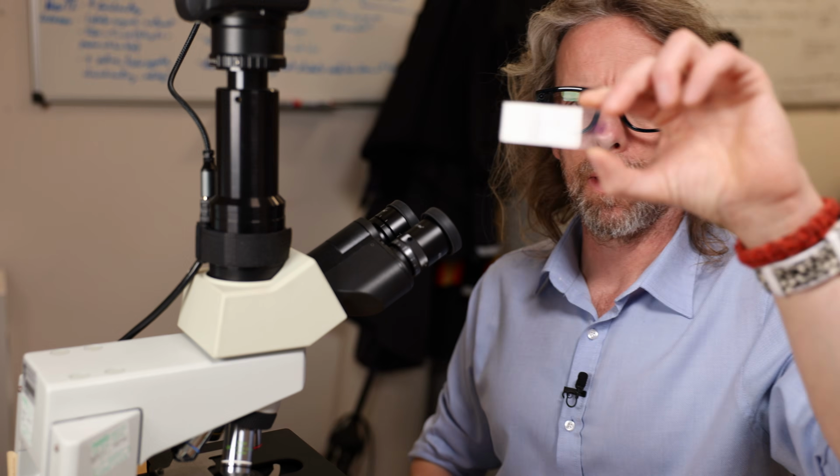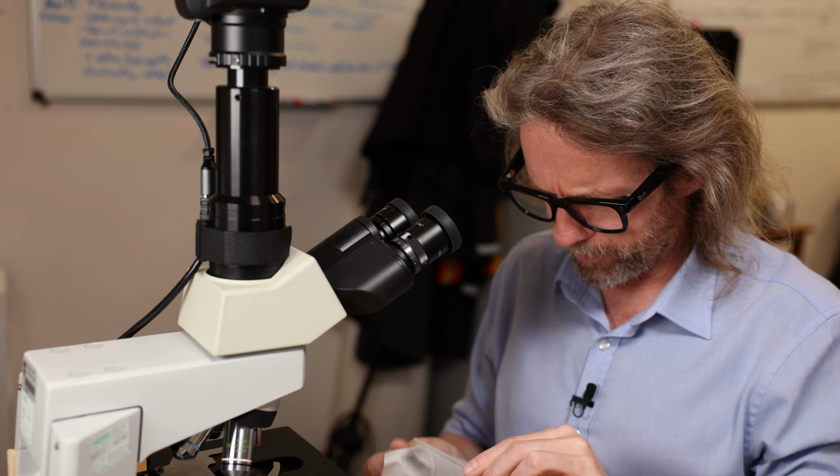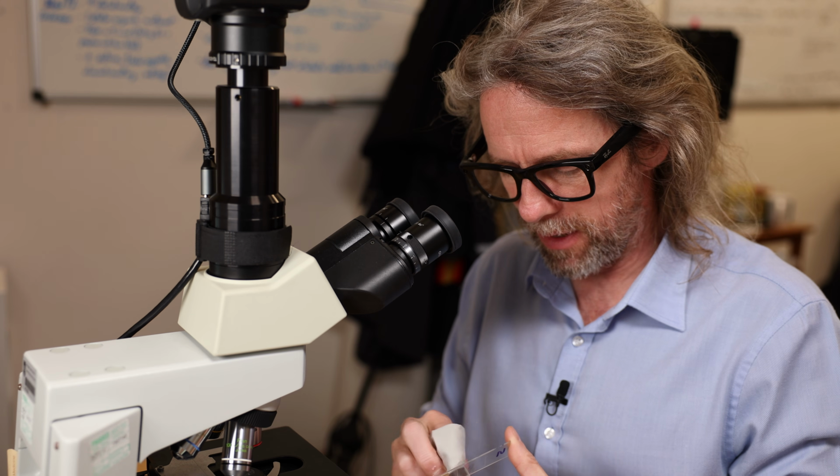Okay then, this is a piece of sciatic nerve. I don't know from which animal. So the sciatic nerve is the biggest nerve in the human body, right? It's a really, really big nerve.